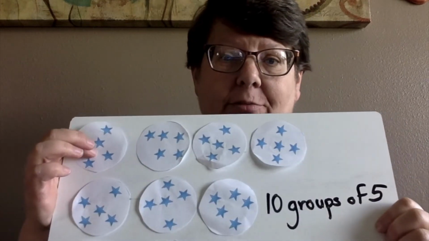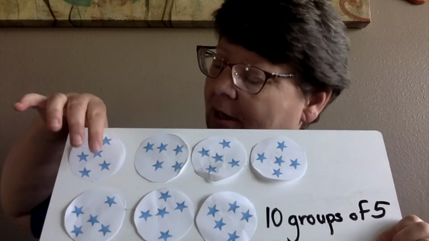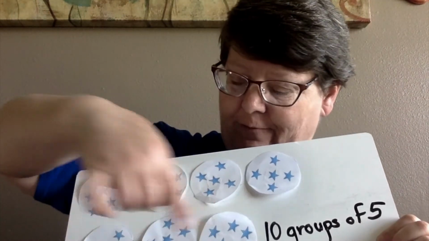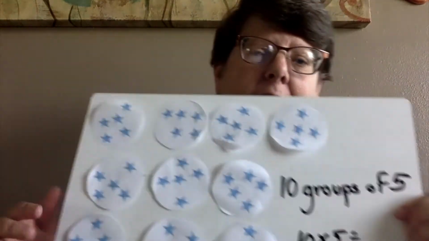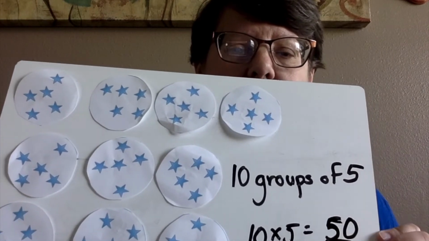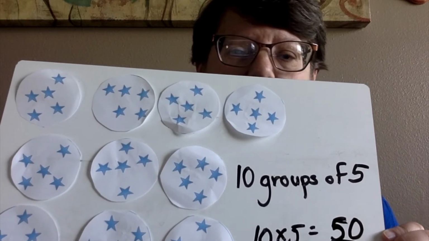Now I'm going to count to get my answer. I'm going to count by 5s. 5, 10, 15, 20, 25, 30, 35, 40, 45, 50. 10 times 5 equals 50. So I can write my answer to finish my equation. 10 groups of 5 equals 50. 10 times 5 equals 50.